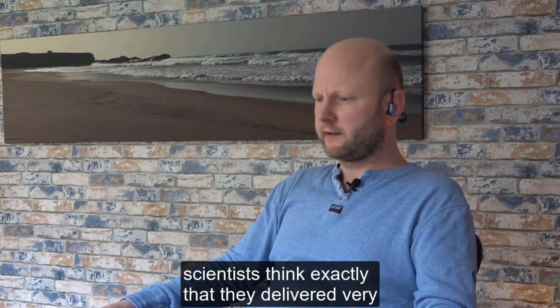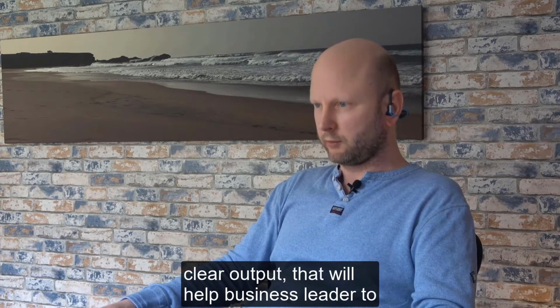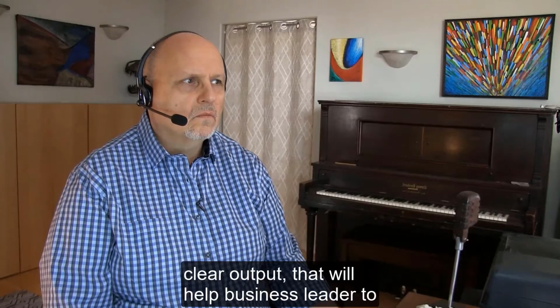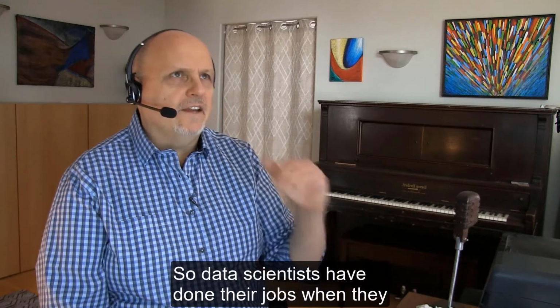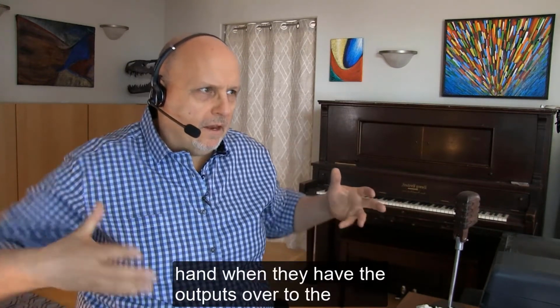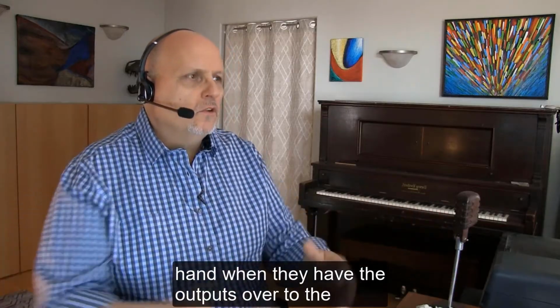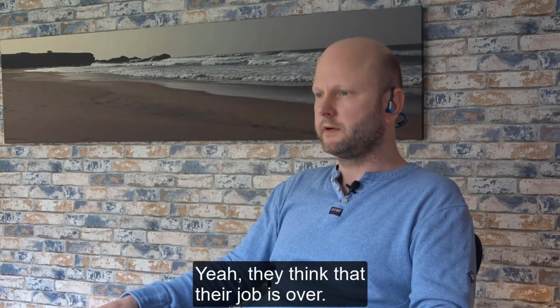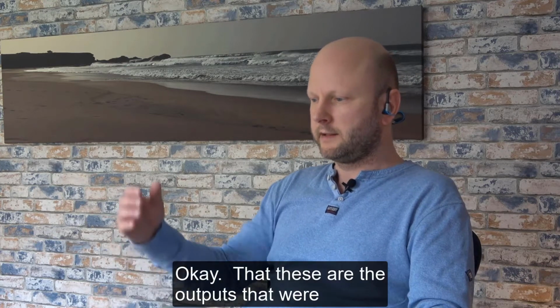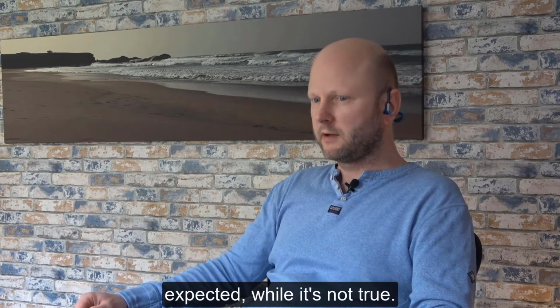While data scientists think exactly that they delivered very clear output that will help a business leader to optimize their decisions. So data scientists have done their jobs when they hand the outputs over to the business leaders. Yeah, they think their job is over. Okay. That these are the outputs that were expected, while it's not true.